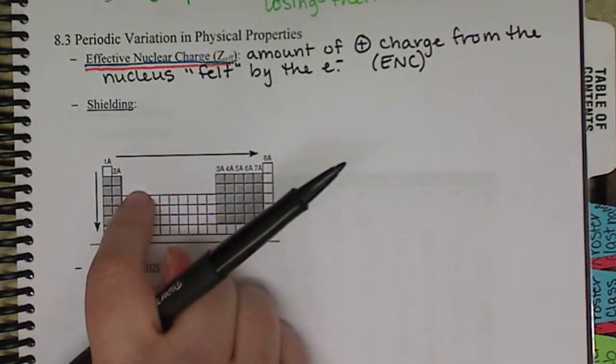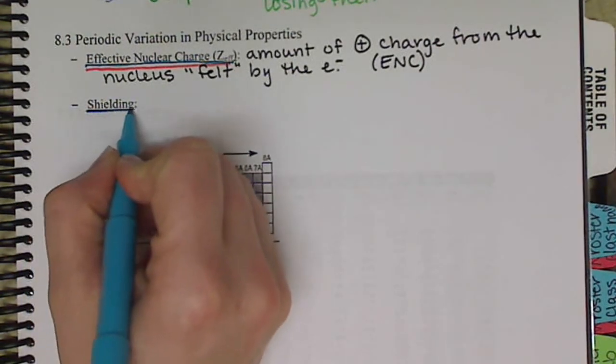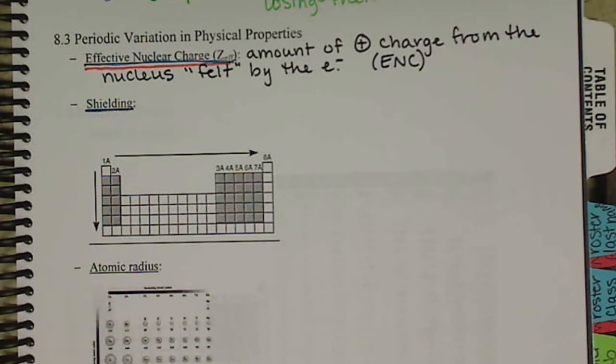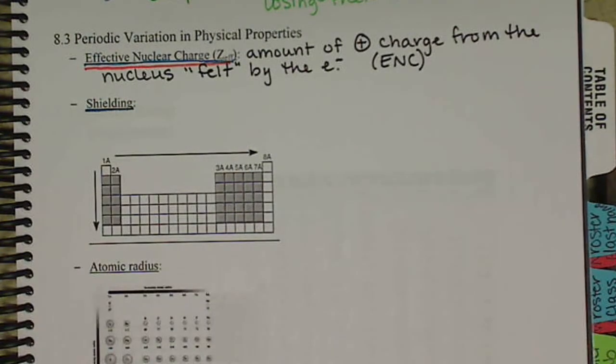Before we start talking about the trend of effective nuclear charge, we have to understand what shielding is. And shielding is what occurs when we have multiple layers of electrons. Okay, so if you think of our energy levels, n equals 1, n equals 2, n equals 3, if we have electrons that are in those outer shells, we still have those inner shells that exist. And those inner shells also contain electrons. So what happens with shielding is that the inner electrons, the electrons that are not the valence electrons, actually almost shield the outer electrons from feeling that positive charge from the nucleus.